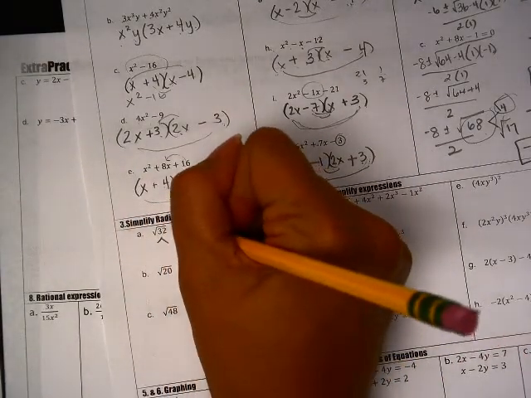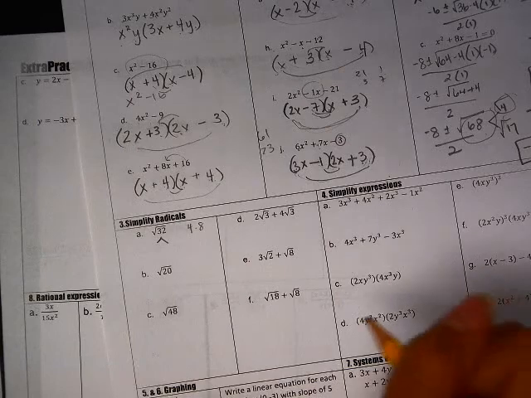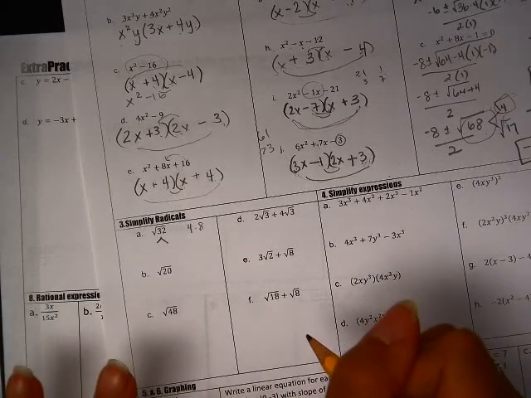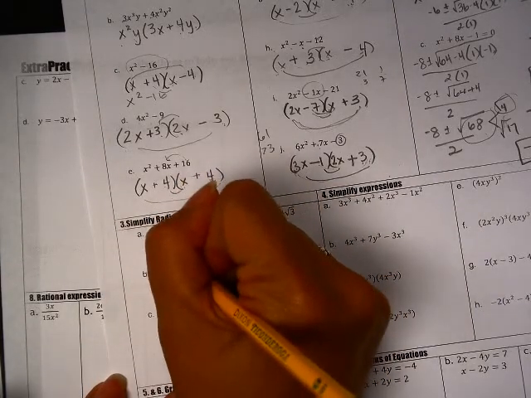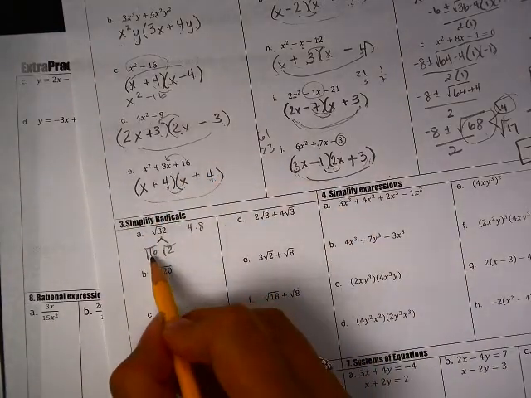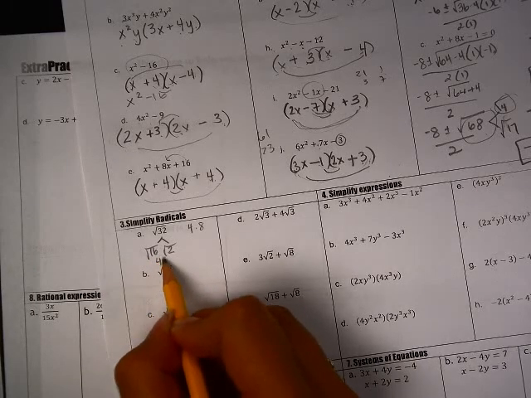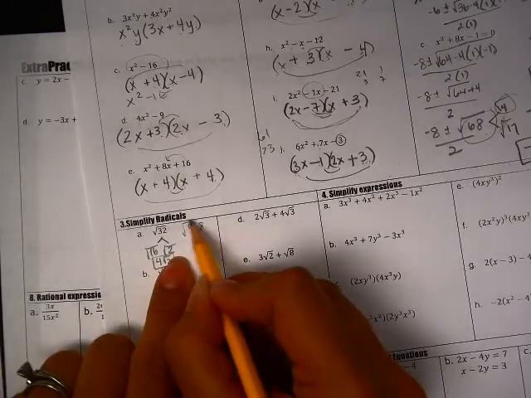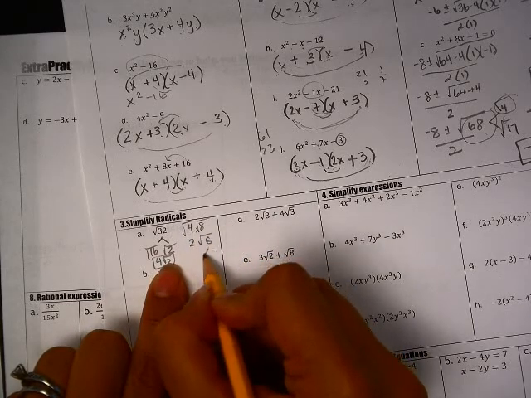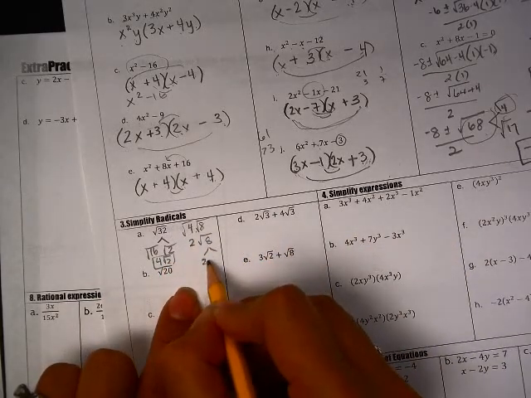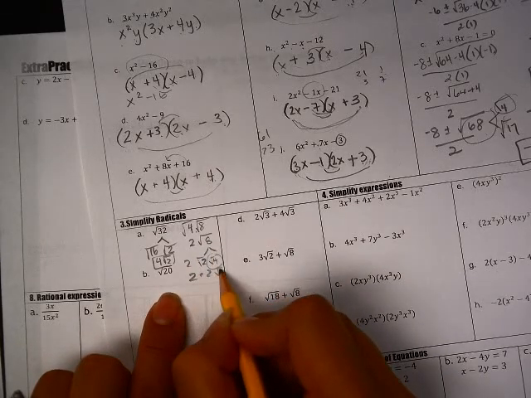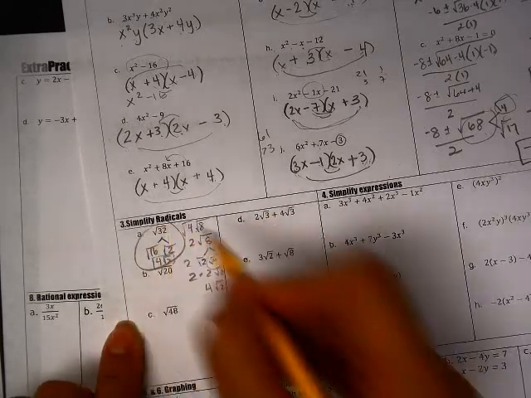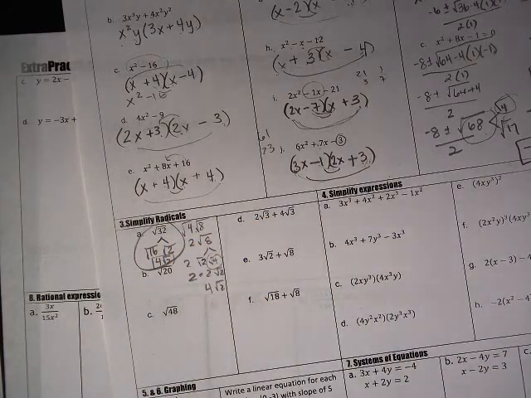Now, some of you might think 4 and 8. And if you did, you would not be wrong. You just wouldn't be as efficient, because 16 also goes in. And if I do it this way, I end up getting root 16 is 4 root 2, done. If I do it this way, I've got that, but then I need to also simplify 8, which would be 2 and 4. So I would have 2 times 2 root 2, which gives me 4 root 2, which is always, if 4 goes in, try 16. It's always a rule that I say. It helps out a lot.